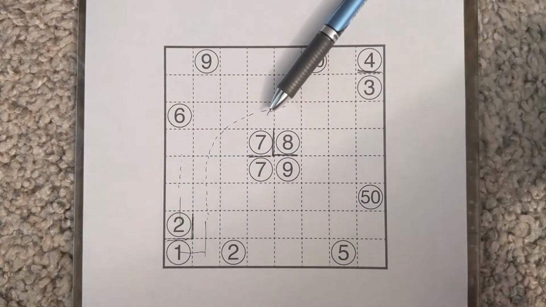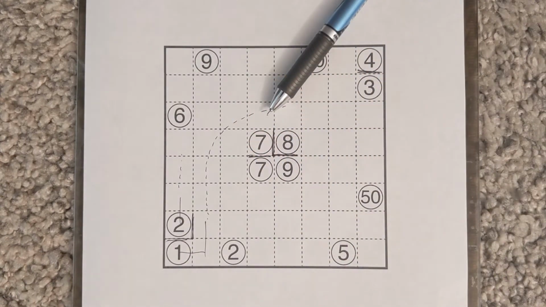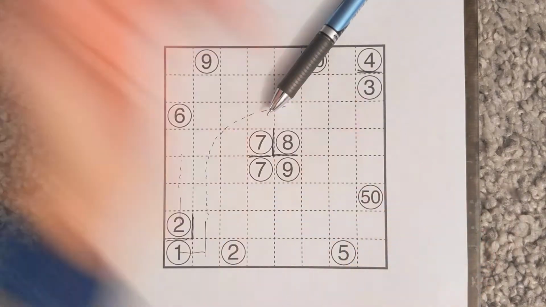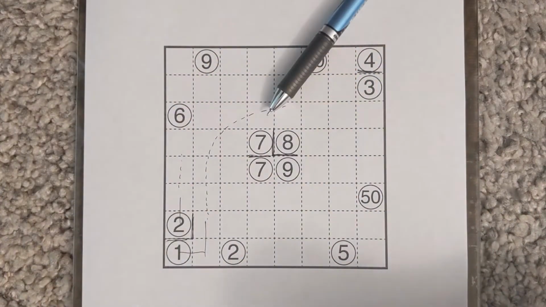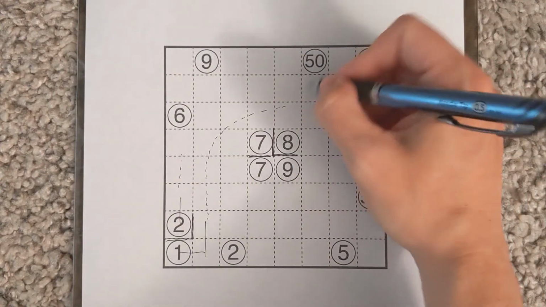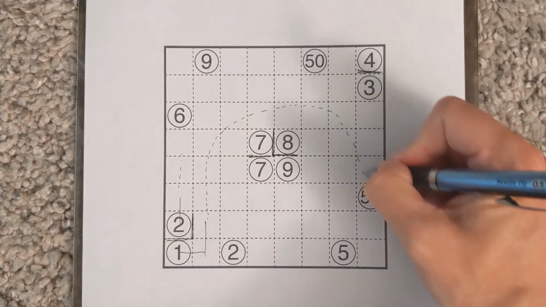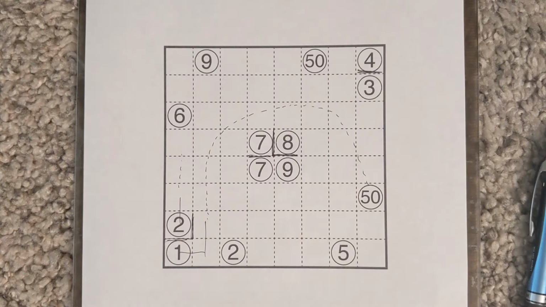If you hadn't seen it yet, connect the 1 into the 50, however you want to connect it. Three clues are to the upper left and an odd number also to the lower right. This is no good, and so what we actually know is that the 1 connects to this 50, and that will set up most of the work in this puzzle.